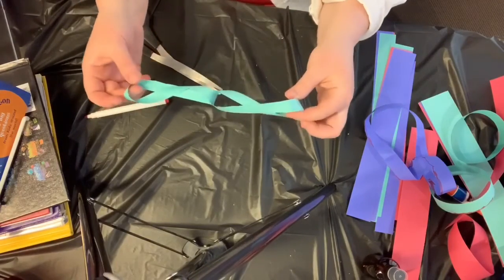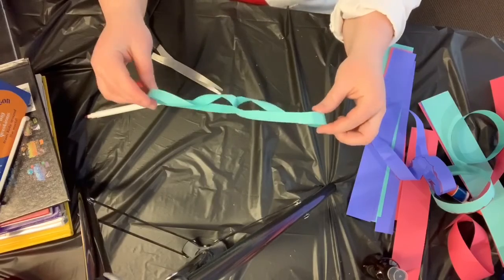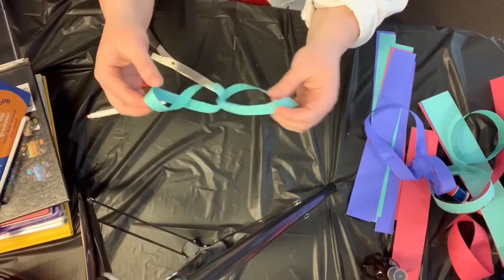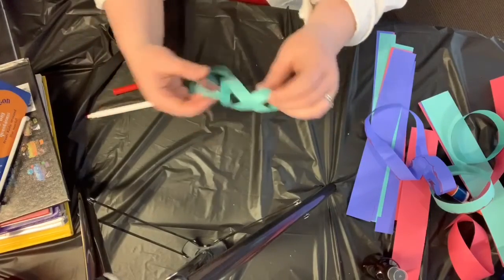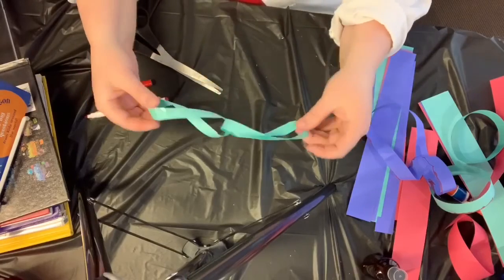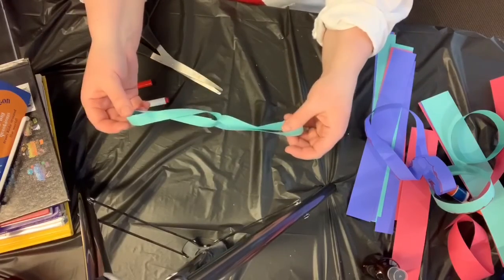All right. Oh my goodness, we have 2 different Mobius strips that have that one little loop in the center. They kind of look like 2 infinity signs. Pretty awesome, right?